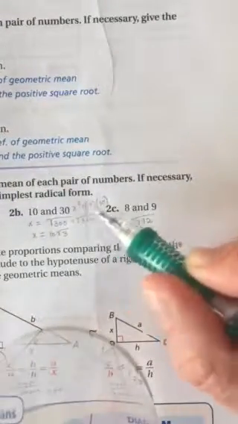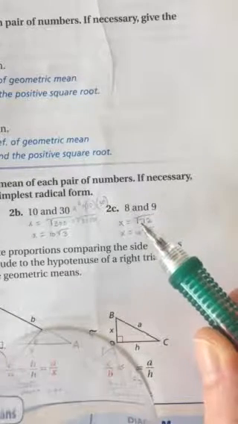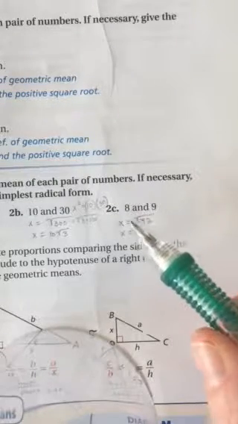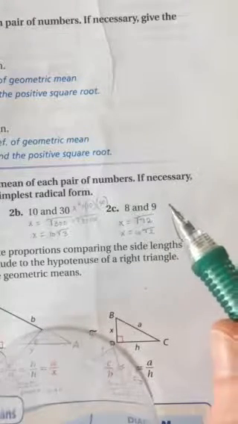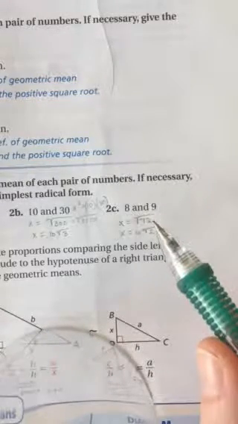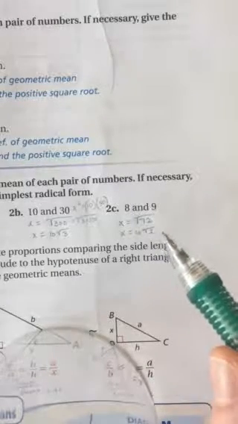And the last one, 8 and 9, I'm going to skip the first step right here and just say x equals the square root of 72, or x equals the square root of 8 times 9. That's what I've done here. And then I simplify that radical, and x equals 6 square root of 2.